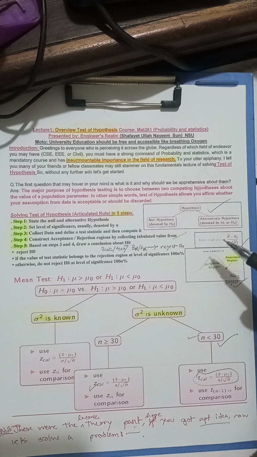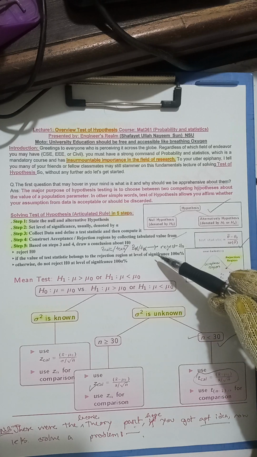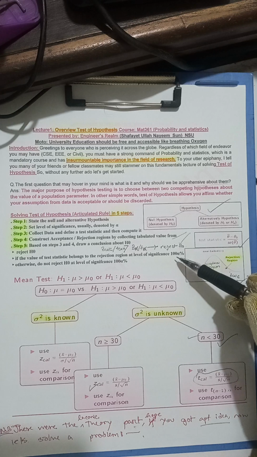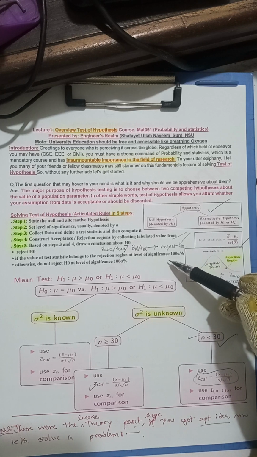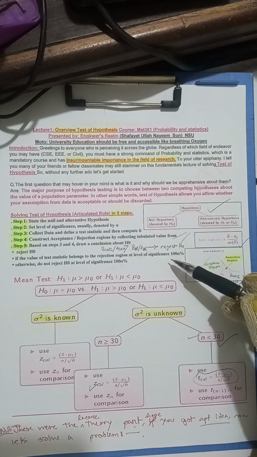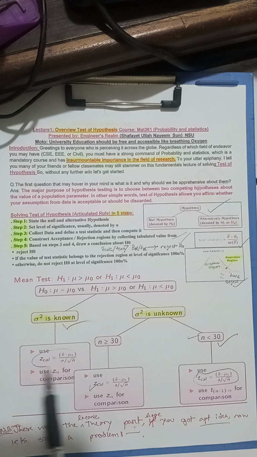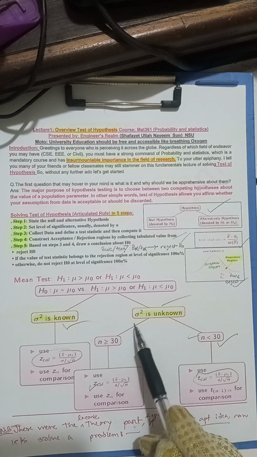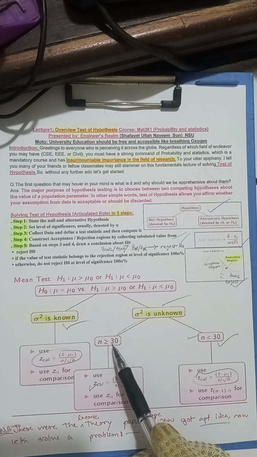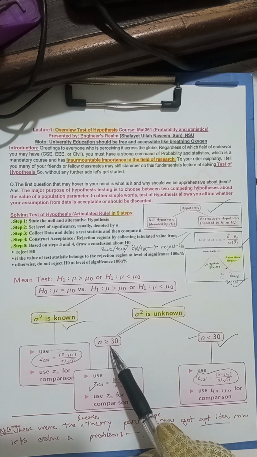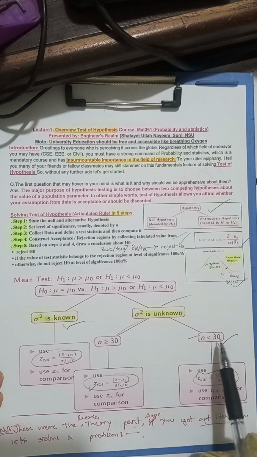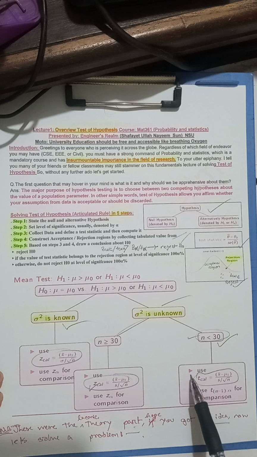If the z-calc or the t-calc is greater than z-alpha or t-alpha, then you reject the null hypothesis. Otherwise, you accept it. So in the mean test, if sigma square is known, then you use the z-calc formula. If sigma square is unknown, then if the sample size, or the number of data you have collected, is greater than 30, you use the z-calc formula. If the number of data or the sample is less than 30, then you use the t-calc formula, as you can see. So these were the laconic theory part. Hope you got an apt idea.